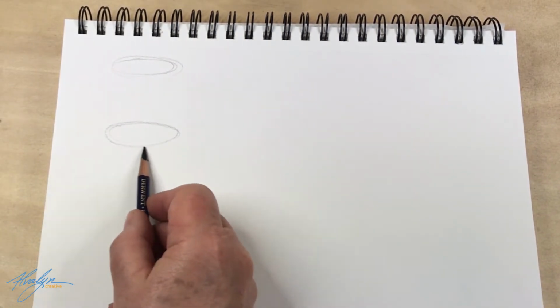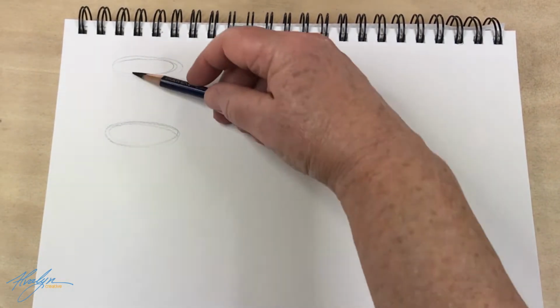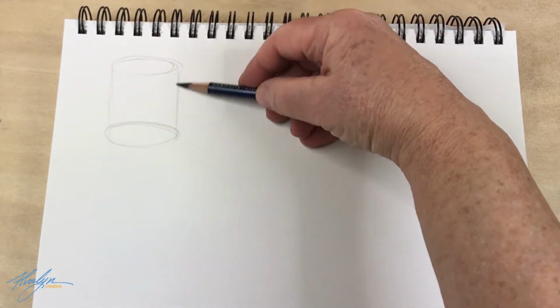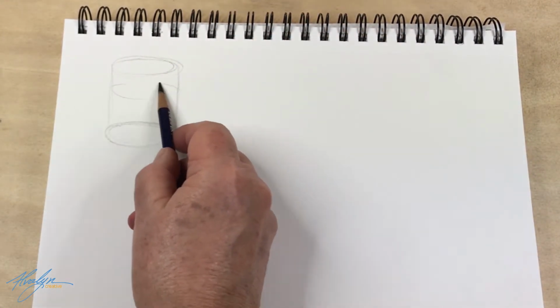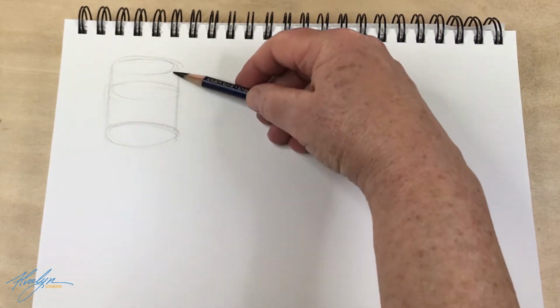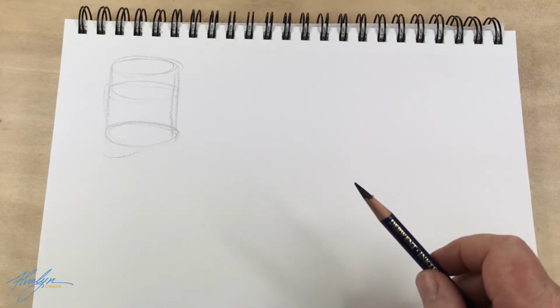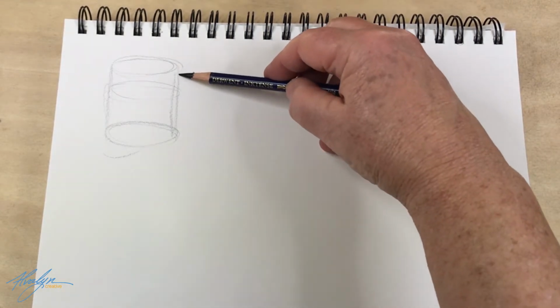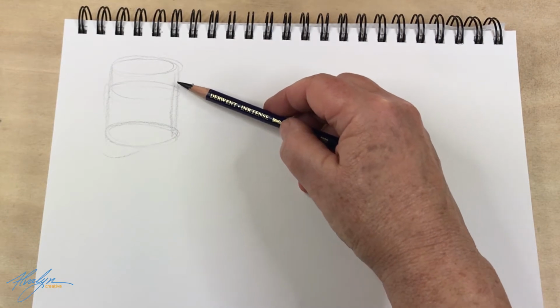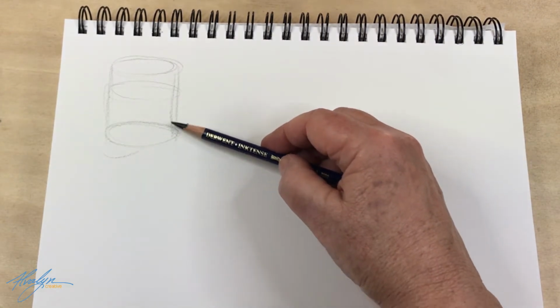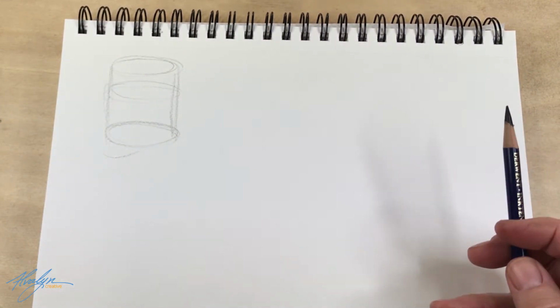So by drawing with these basic forms, you get a big picture view. And that helps you keep things very simple, first of all, and it helps you go from the large idea to the smaller details rather than starting out with the details.